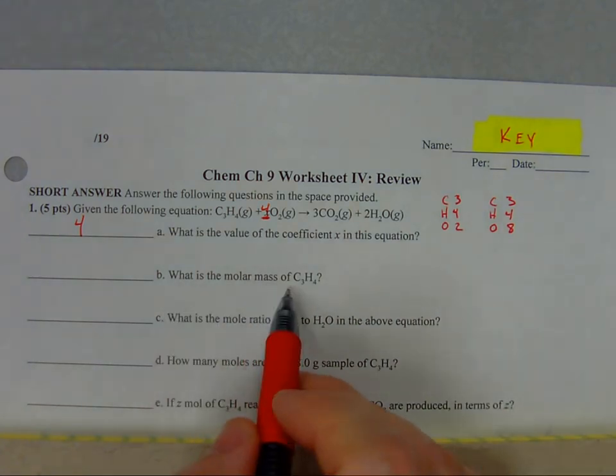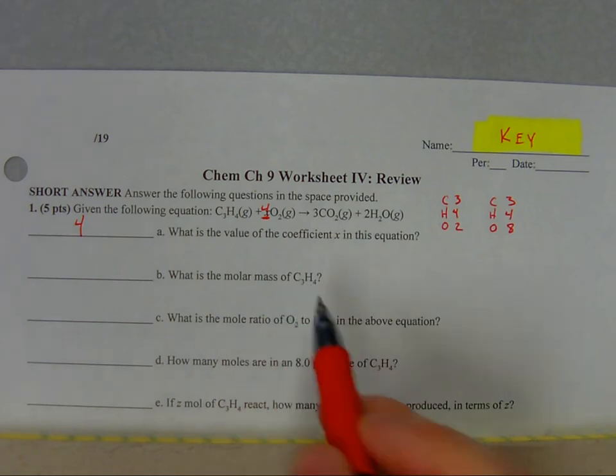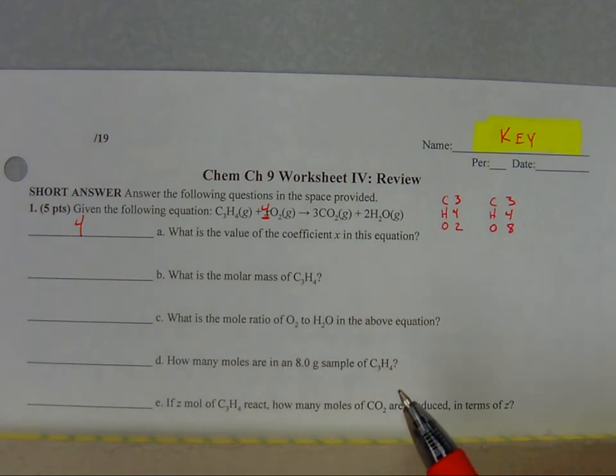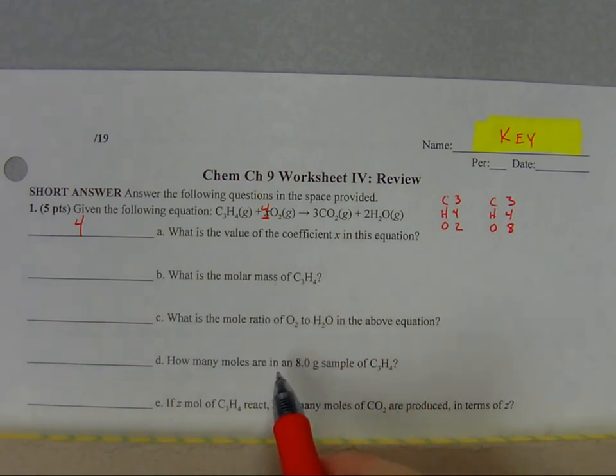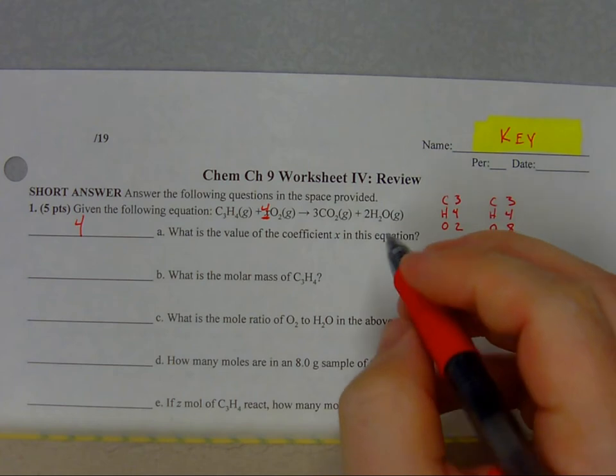B, what is the molar mass of C3H4? Now, this is a very fundamental process here in chapter 9. It's not the be all end all. You're not going to get a lot of points on a quiz for just being able to generate a molar mass. That's actually something that we did in chapter 3, but you have to use molar mass quite a bit. You're actually going to see that you're going to use molar mass here in part D.